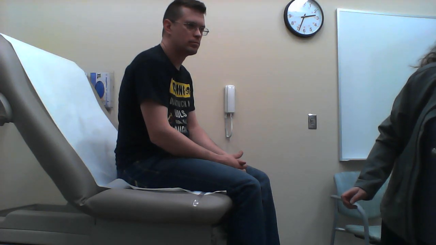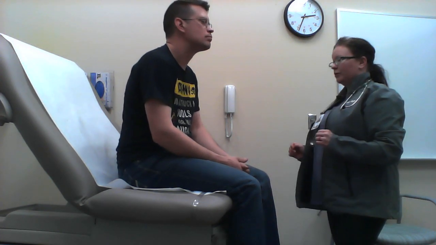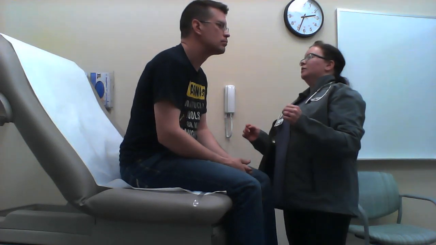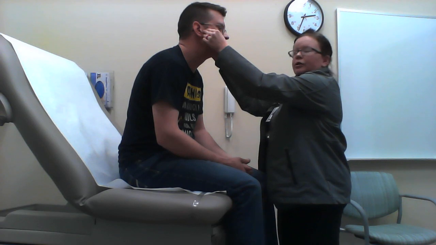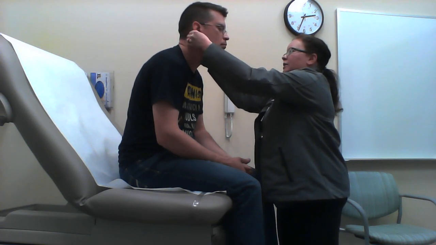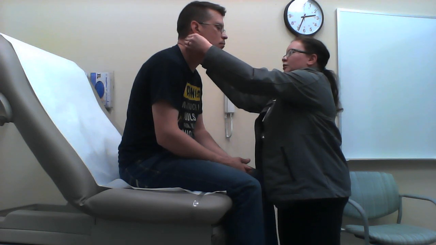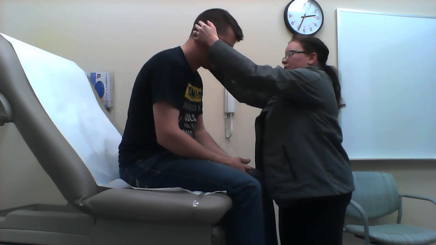This time I'm also going to be looking at his lymph nodes. I'm going to be palpating those. Here, auricular, post-auricular, occipital, lateral.